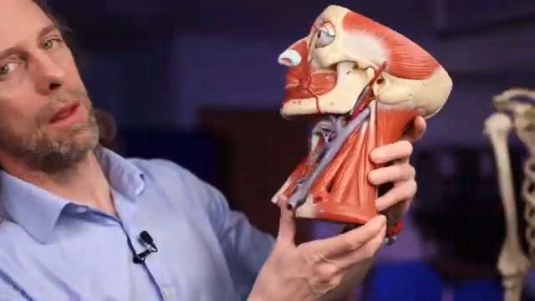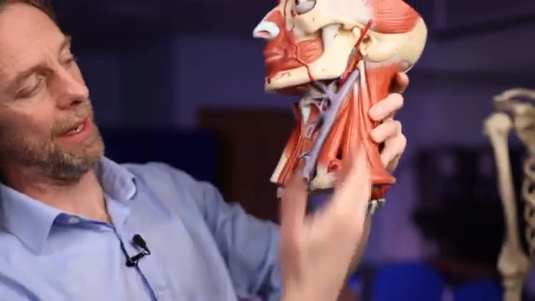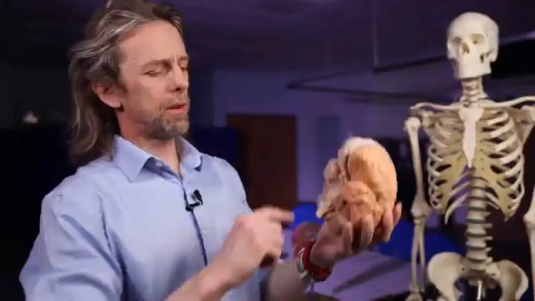Now the dural venous sinuses will all drain to the internal jugular vein and down the neck. I've talked about the dural venous sinuses elsewhere. If you want to find those, search YouTube for my name and whatever topic you're interested in, and you'll probably find it if I've talked about it. So those are the deep cerebral veins, the major ones.